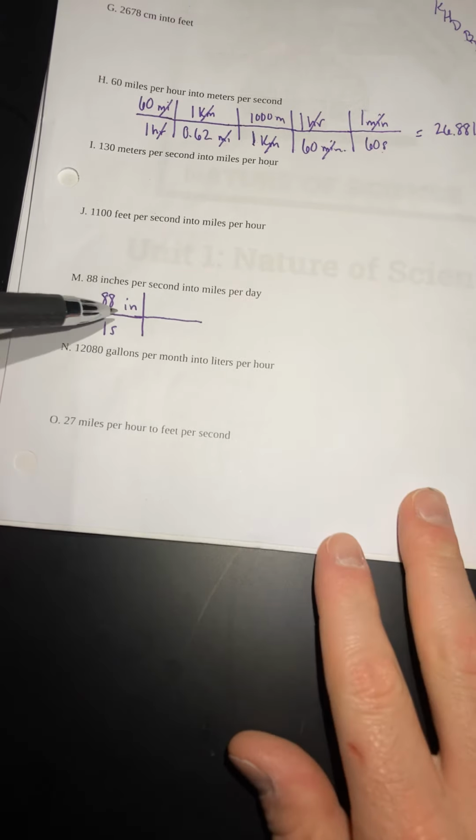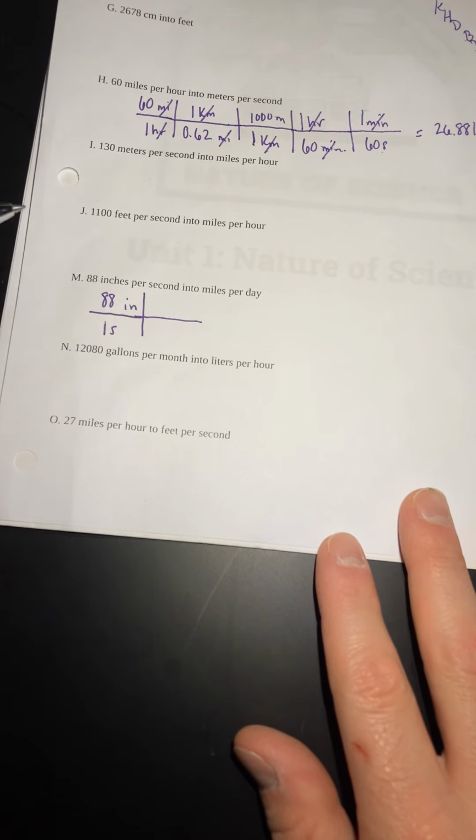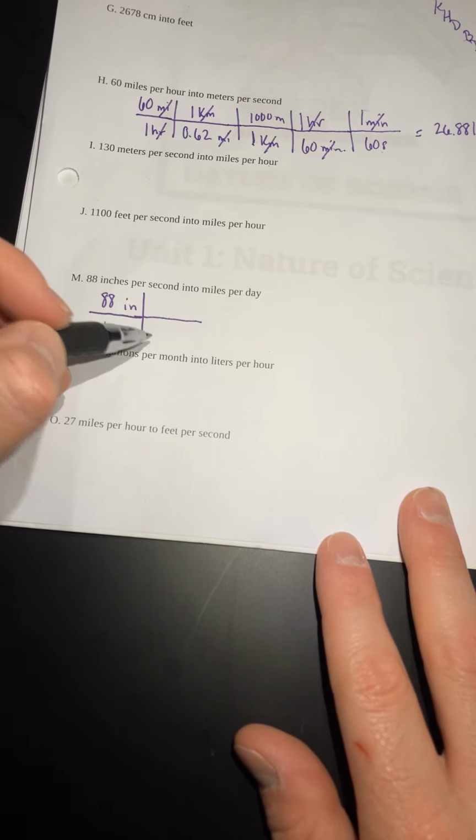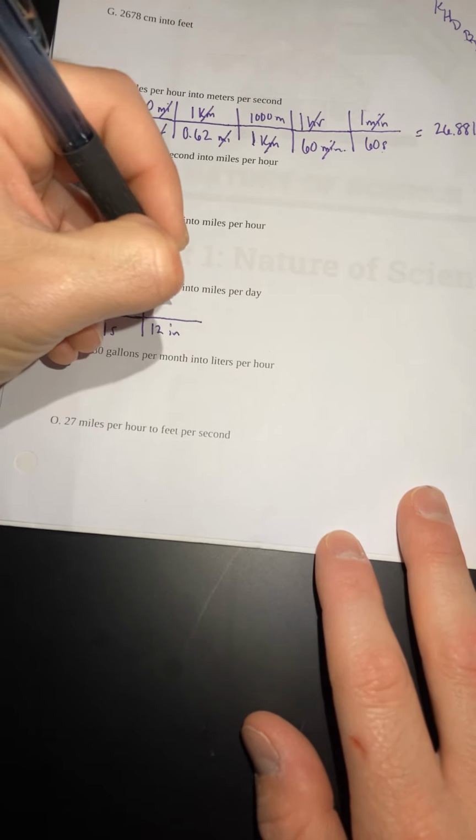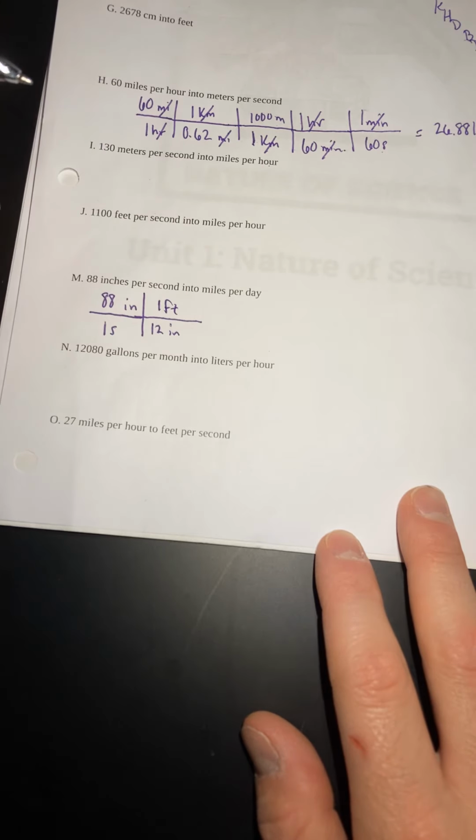Now, we are going from inches into miles, okay? So what we can do here, anybody know how many inches are in a mile? I'll be very impressed if anybody does. So probably not, but you may know how many feet are in a mile, and hopefully you know how many inches are in a foot. So we have 88 inches. The next conversion I would do would be inches into feet. So we would want inches on the bottom right here. So 12 inches is equal to 1 foot. Inches will cancel out, leave you with feet.